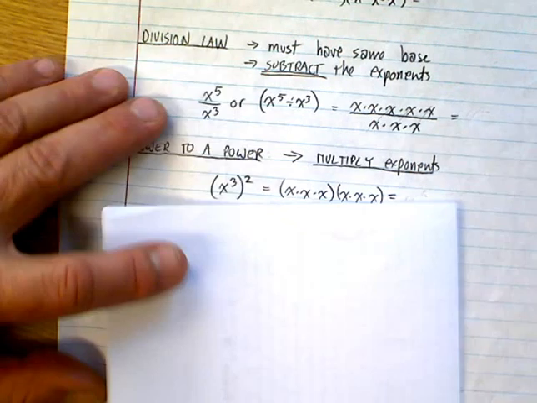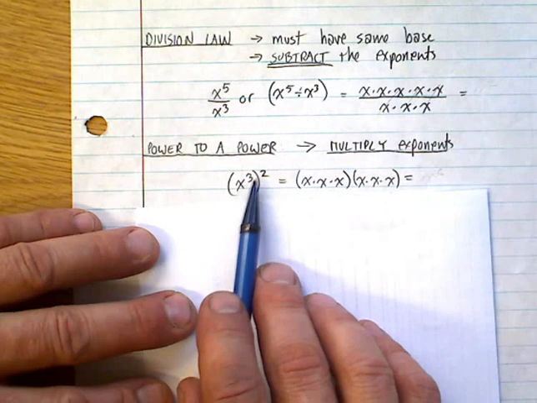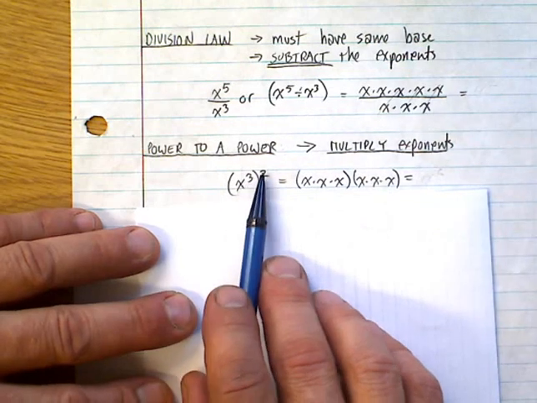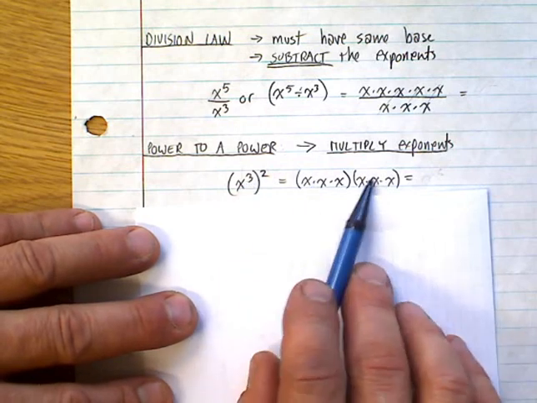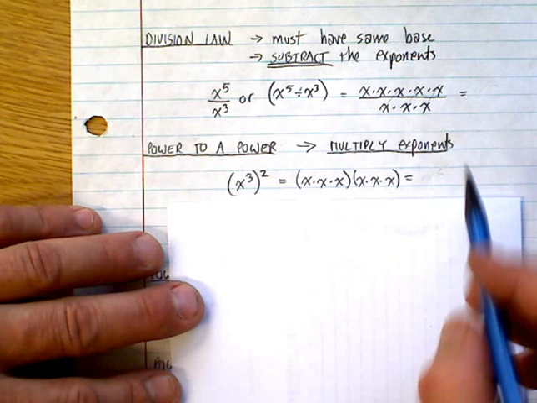Power to a power. Well, if you have a power on a variable or on a number with another power on top, power to a power, that's x cubed twice. So you multiply them. 3 times 2 is 6. x to the power of 6.